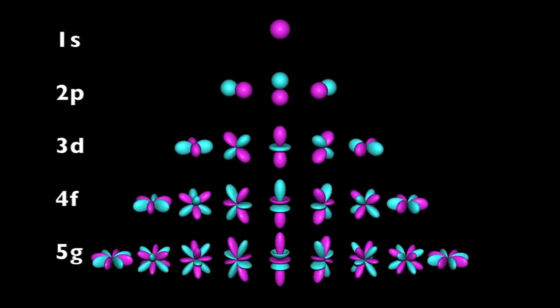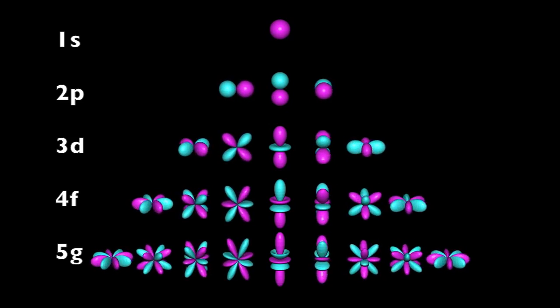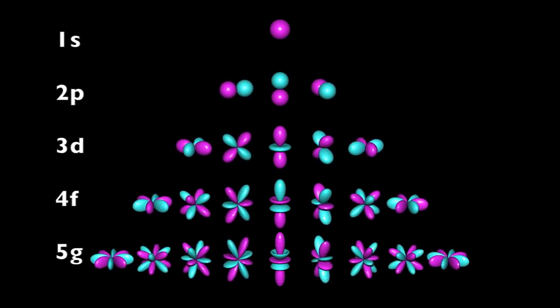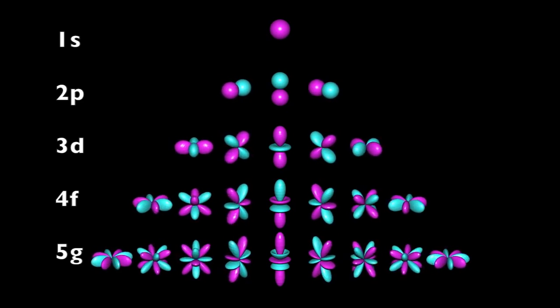The two colors represent the phases of the orbital. If you think of a sine wave, it has a part which is positive and a part which is negative. That's the same thing being represented here. When you square the wave function, it becomes real and greater than or equal to 0, and there's no way to measure the phase of a wave function.